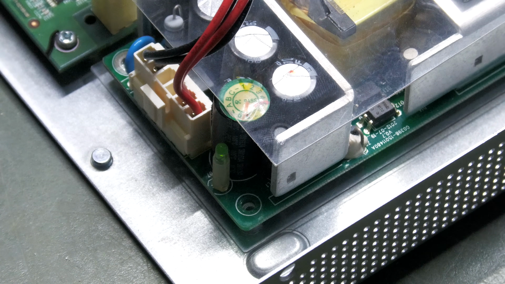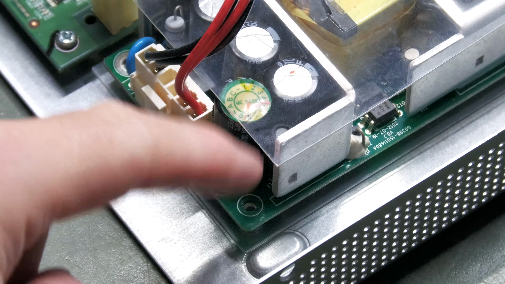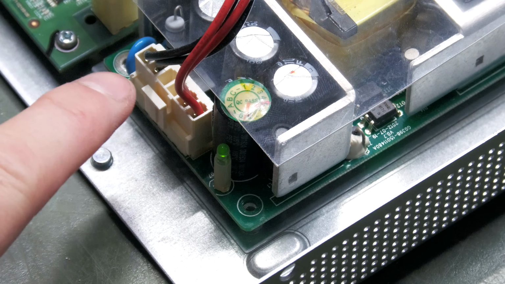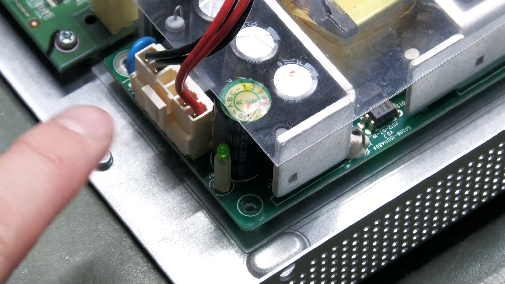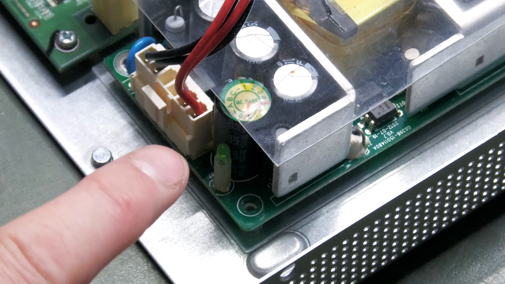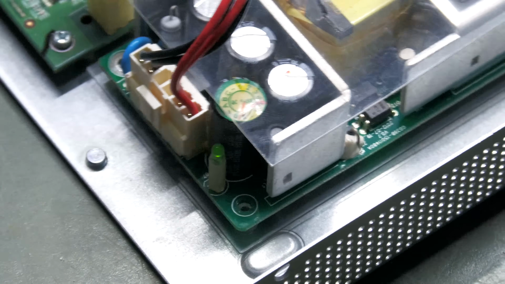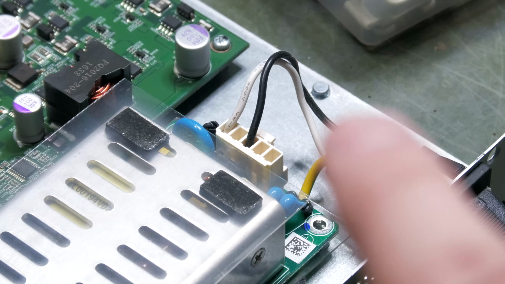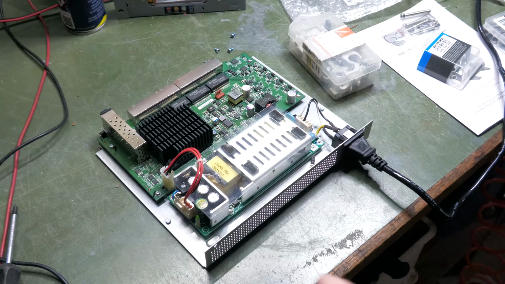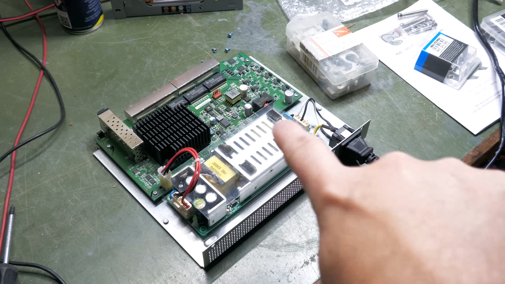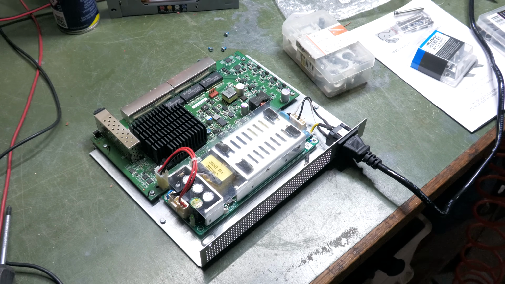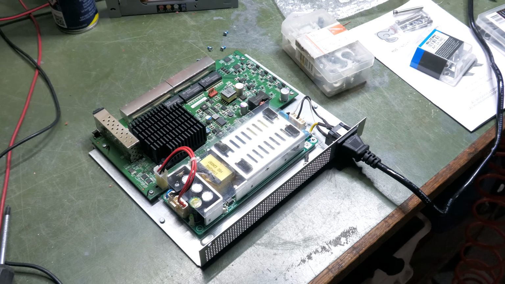I naturally measured the power here. I measured the power output here. I think it's 12 volts coming out and into the board. But it's very unstable. I measured the voltage coming in. That is 220 volt AC. So this switch, that is the switch, and this is the power supply, and it looks very much like an almost regular brick power supply. So, and it has been running okay for years.